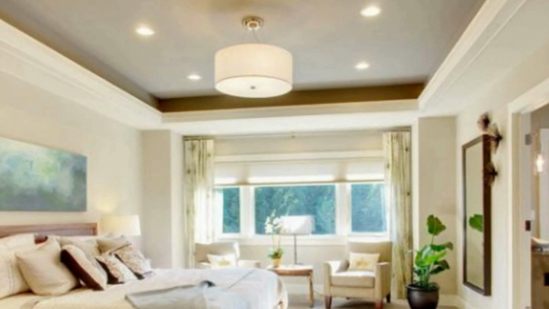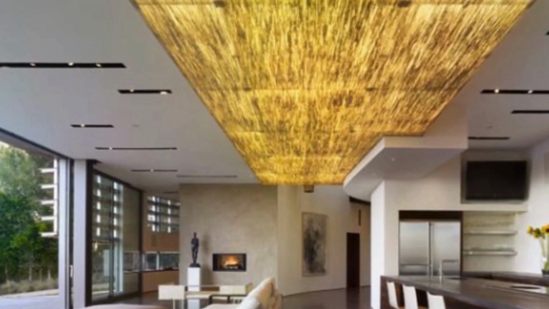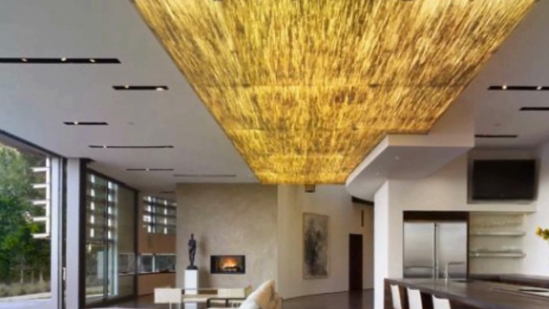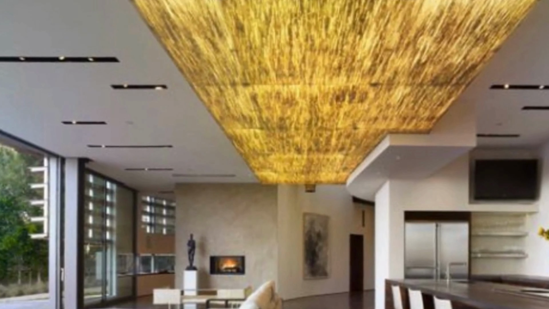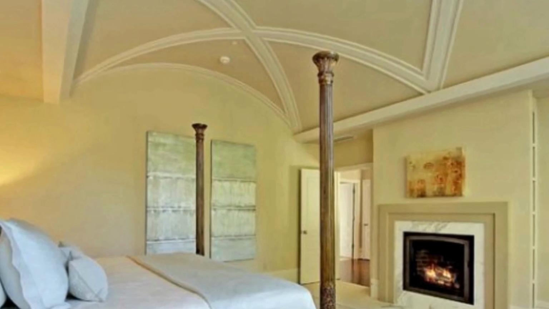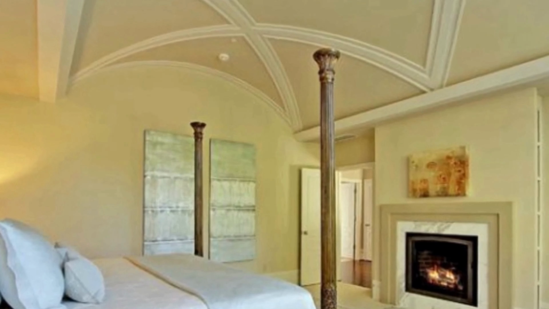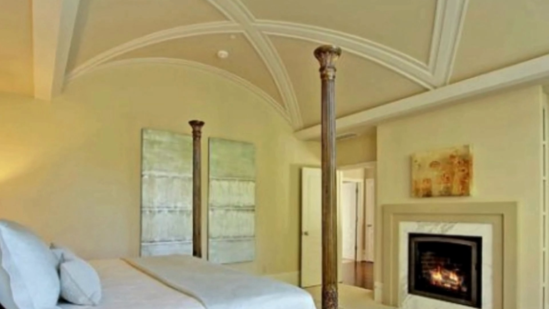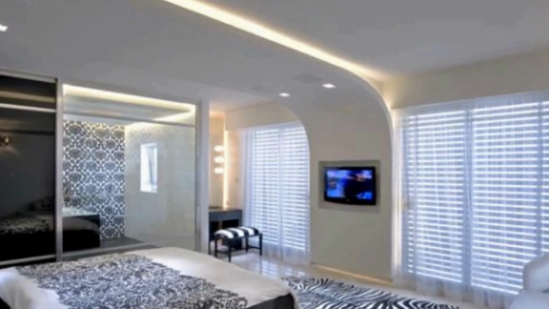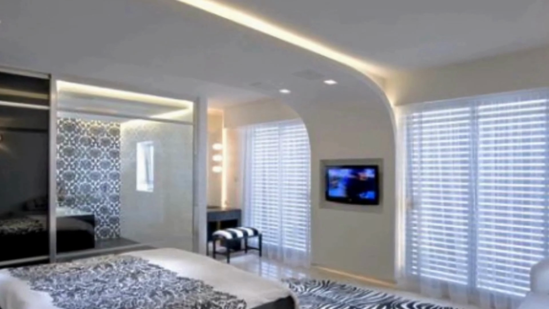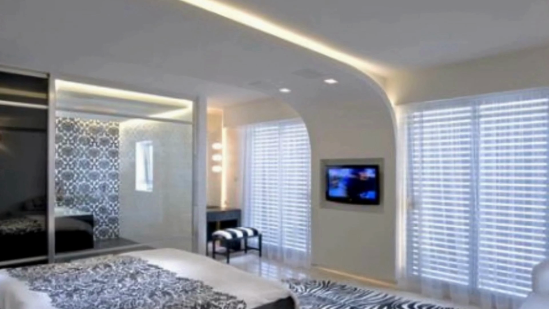When choosing a ceiling design for your home, there are a few things to consider. First, think about the overall style of your home and how the ceiling design will fit into that style. Second, consider the size of the room and the height of the ceiling. A vaulted ceiling might not work in a smaller room with lower ceilings. Lastly, think about your budget and how much you're willing to spend on the ceiling design.